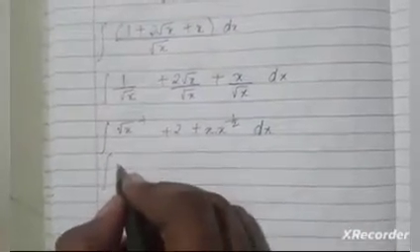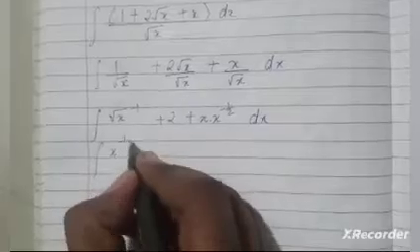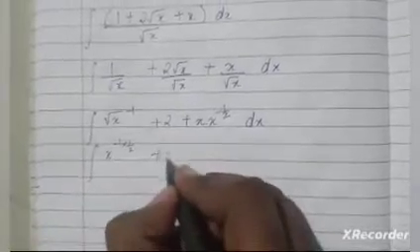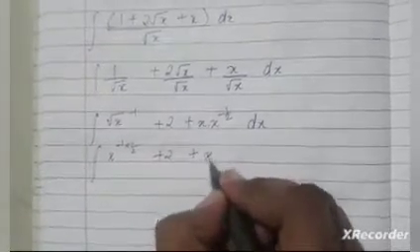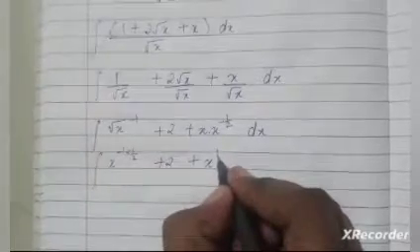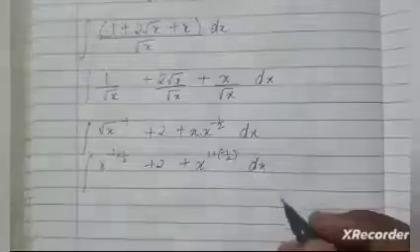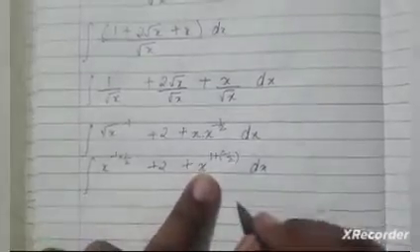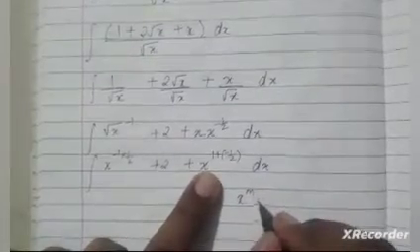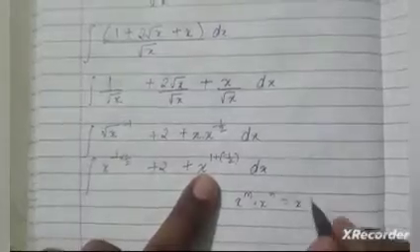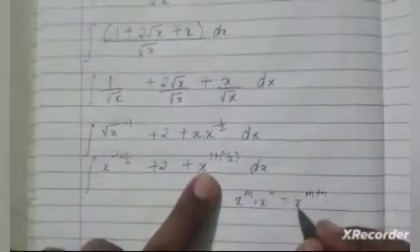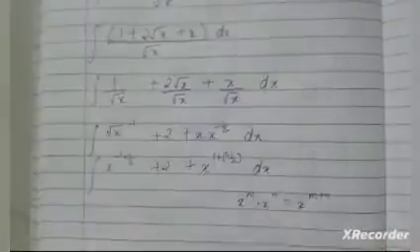Then integration of x minus 1/2 plus 2 plus x raised to 1 plus minus 1/2 dx. Now how do we get this? x raised to m into x raised to n is equal to x raised to m plus n. So simply we have added the powers.